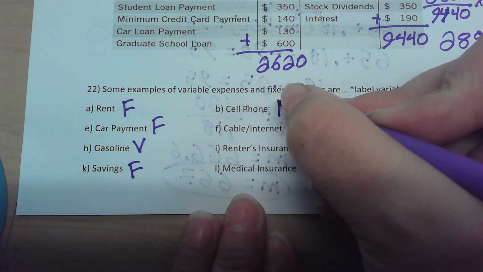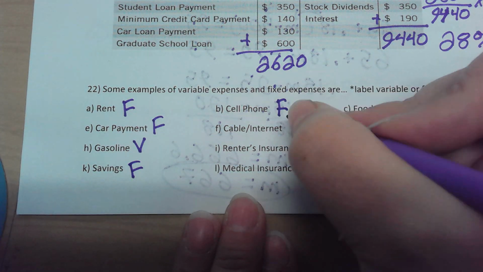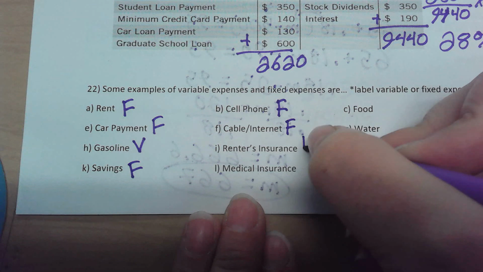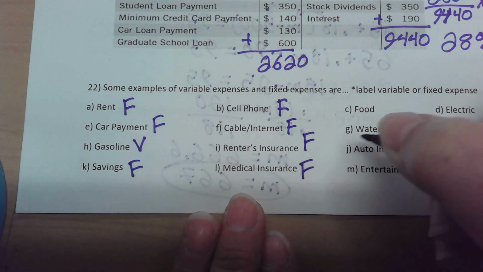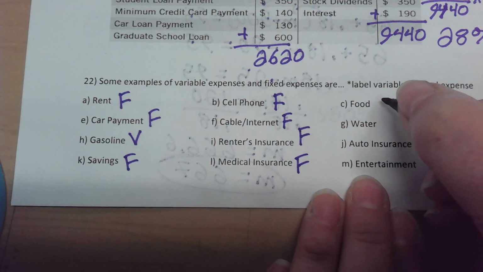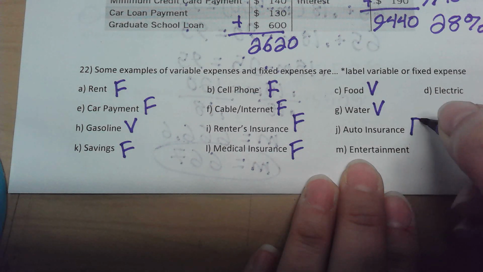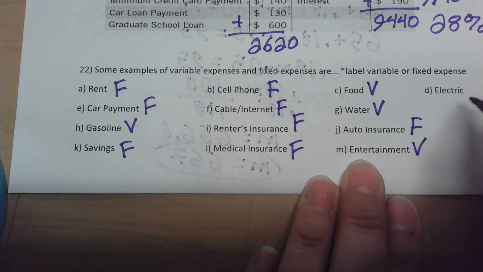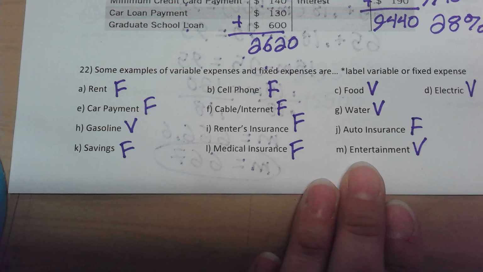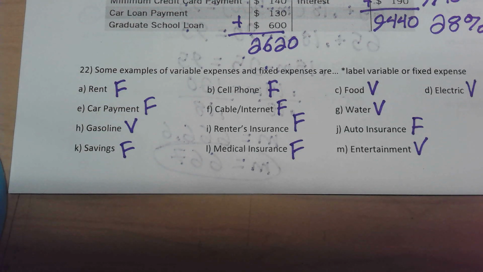Cell phone is gonna be fixed. Cable and internet's fixed, insurance, both of those are gonna be fixed, at least for the year. Food and water are gonna be variable. Auto insurance, entertainment's variable, and electric's variable. Okay? You got this.